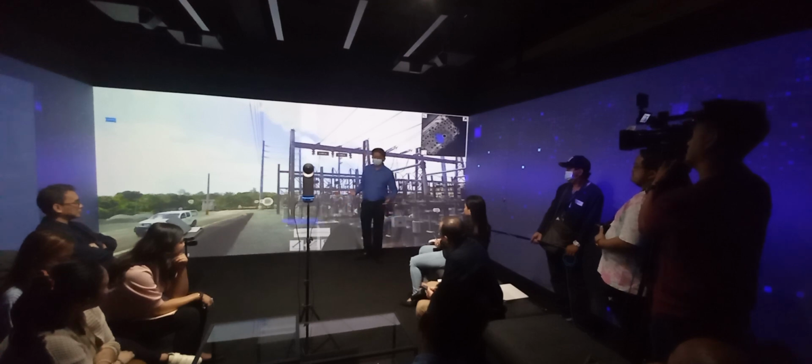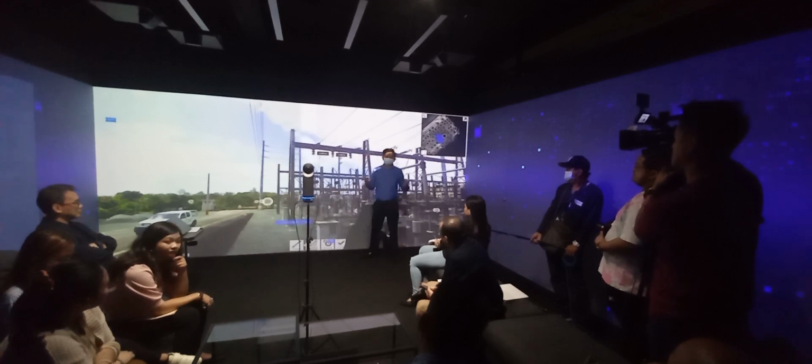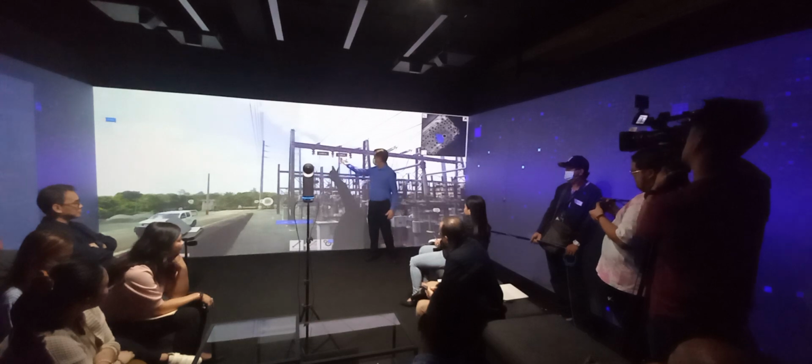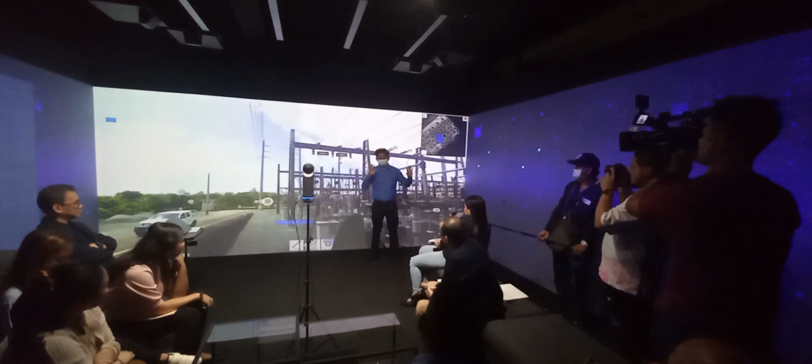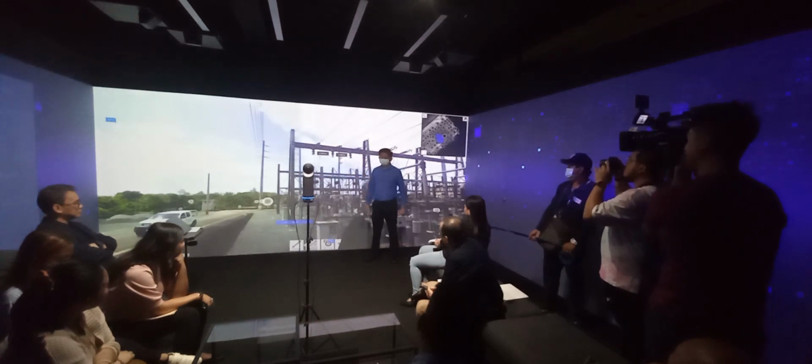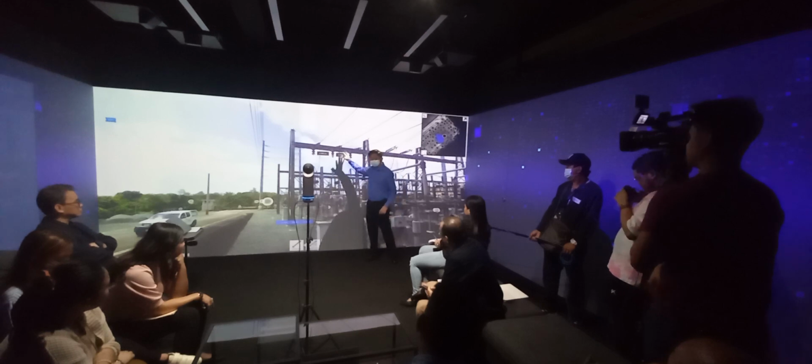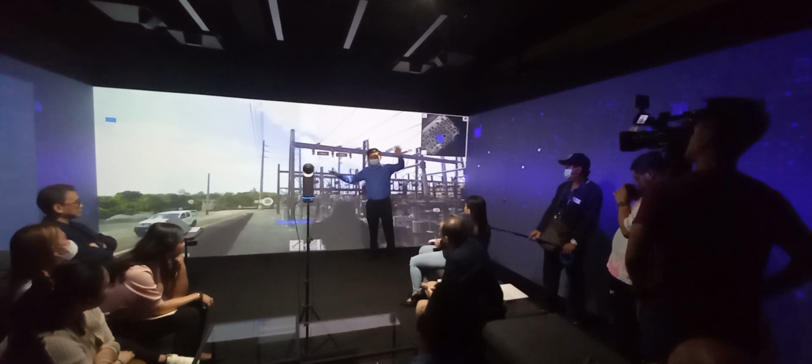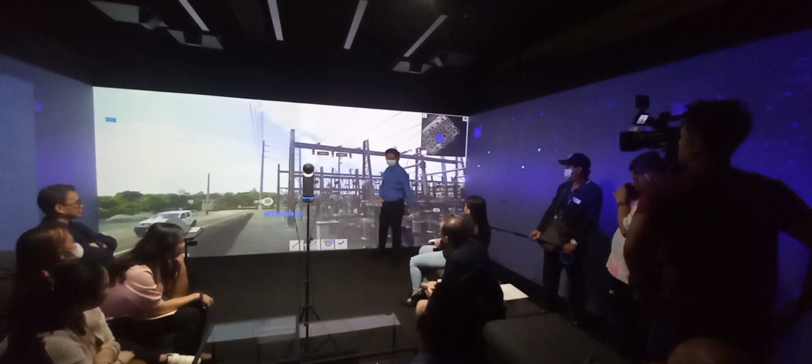Well, mind you, the standard clearance between 115 kV facilities is 2.46 meters. So imagine how close our measurement is with that actually installed in the field. You can also do other measurements there.